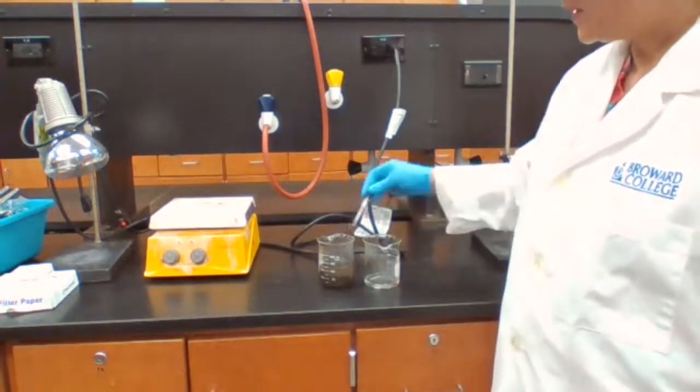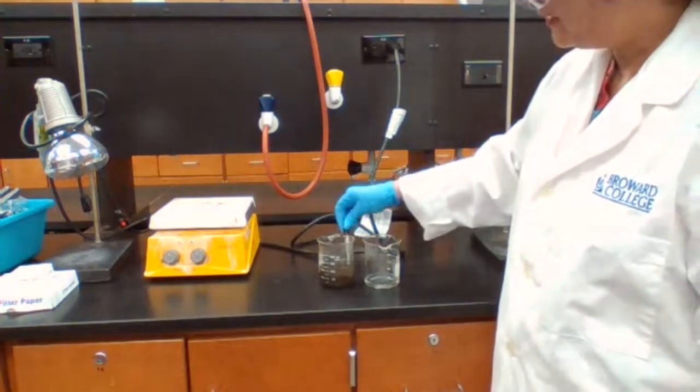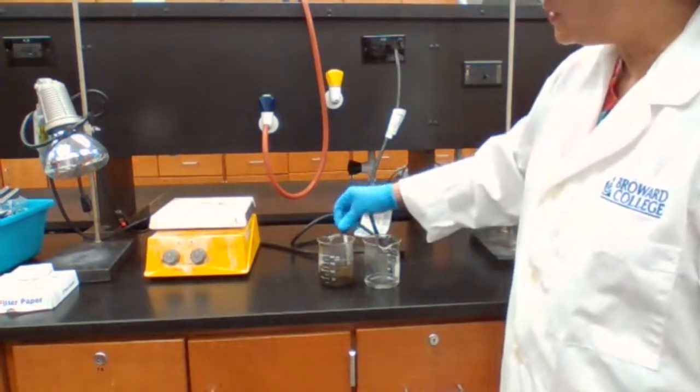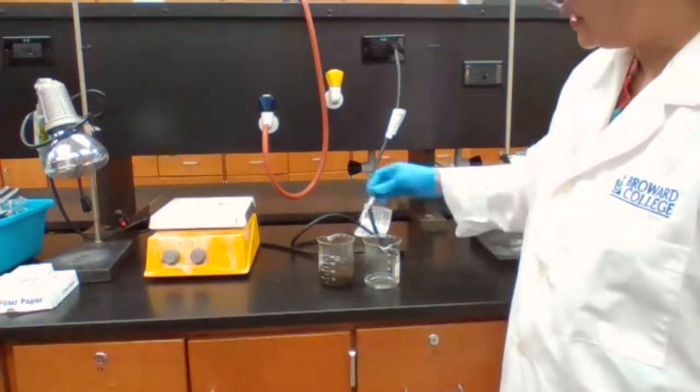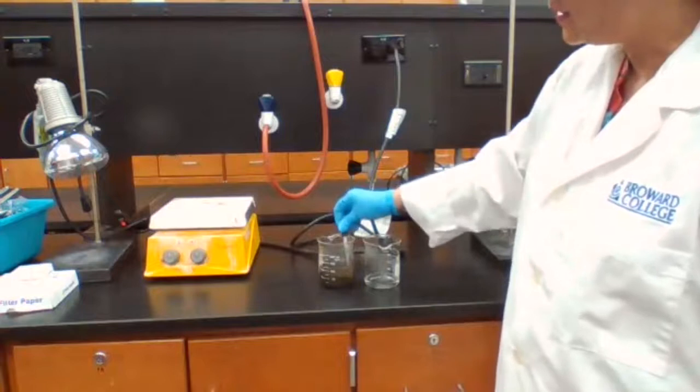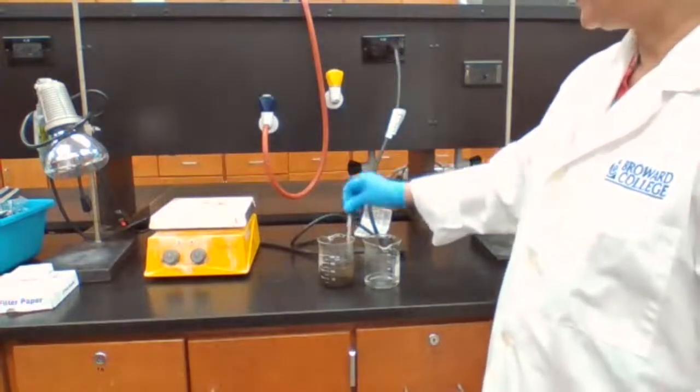Actually, the clear solution that I'm getting now is more clear than when we do this experiment with the students with decanting.